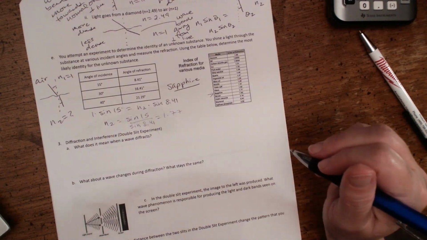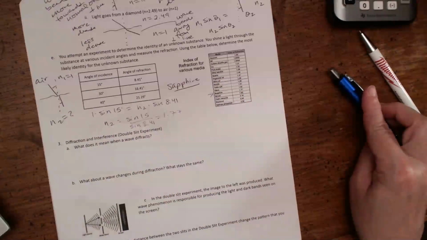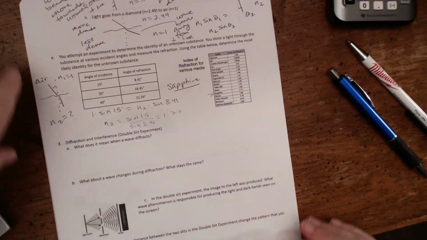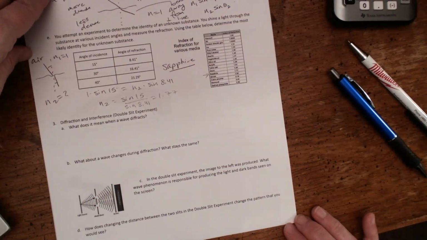I think those are the big things. Drawing a picture is always helpful. I know y'all don't seem to like to draw pictures or write things out, but you really might be better off if you do that, because that will help you keep everything straight. Okay.